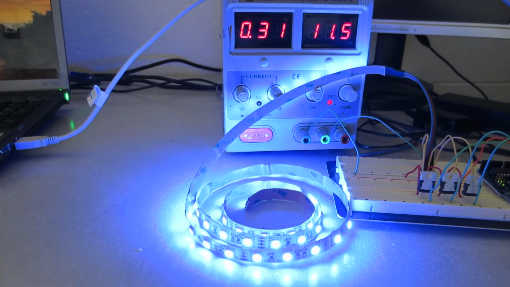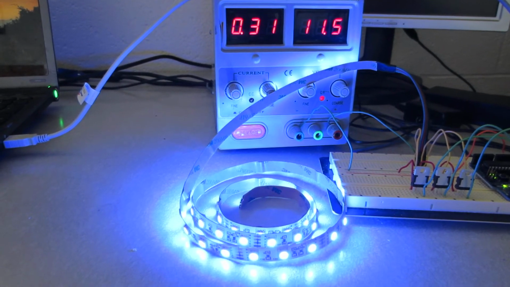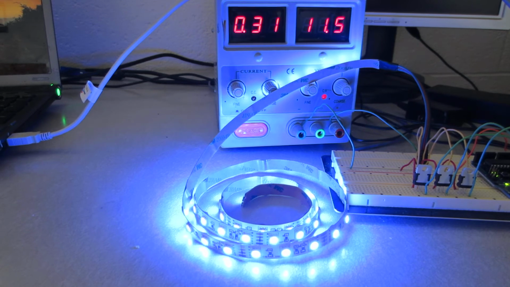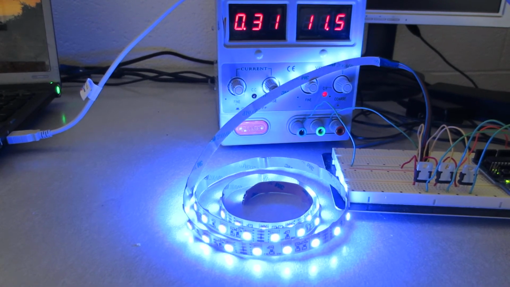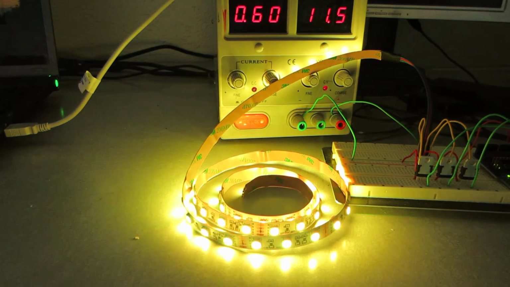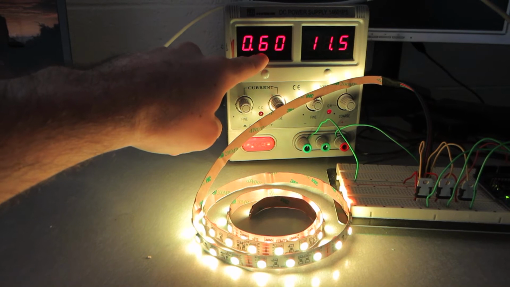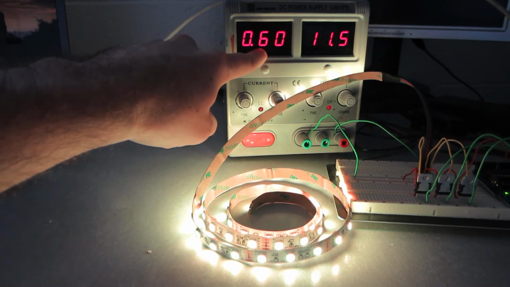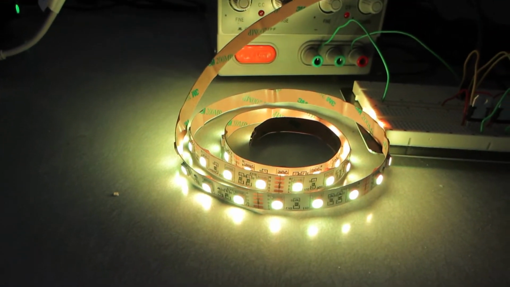Watch what happens when we have the red and the green one turned on. Wait for the code to upload. Okay, see how it doubled? That's because we have two LEDs on instead of just the one. We have the red and the green as opposed to just the blue one on. And we get this yellowish orange color.